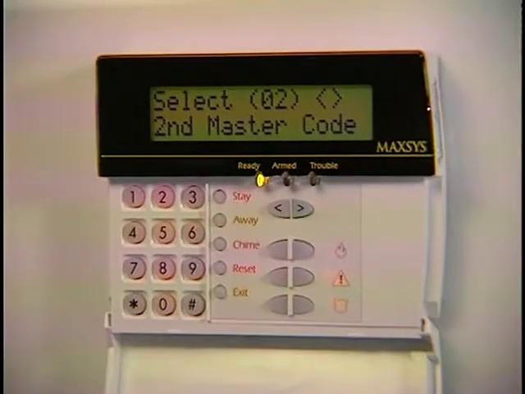The next menu item is the second Grand Master code. This code is identical to the Grand Master code. It can arm or disarm any partition or program any user code, but it's invisible to the end user. If the second Grand Master code is used on the system to perform any function, it will log that way to the event buffer.